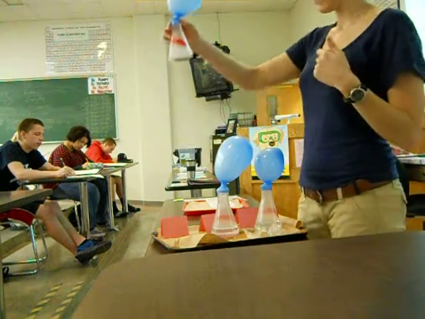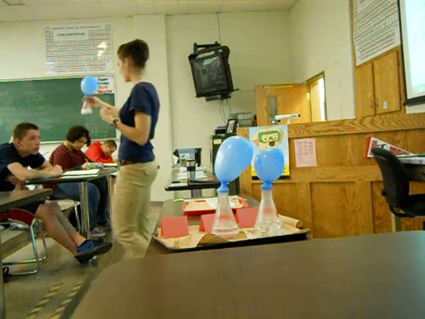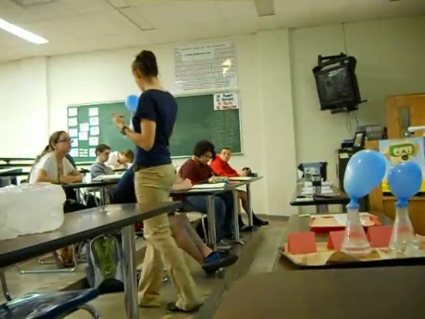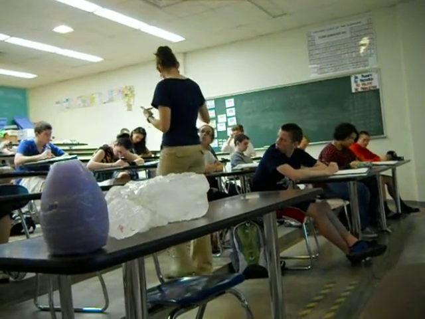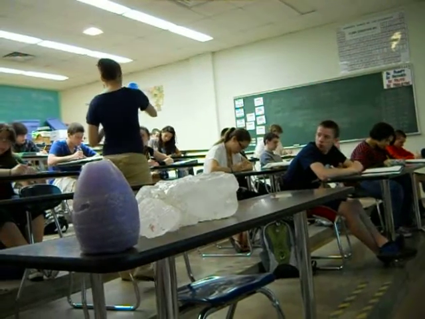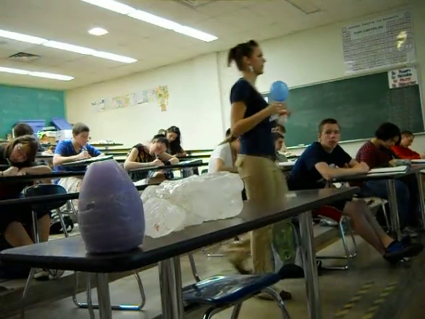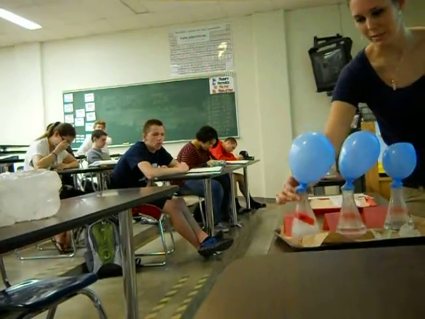So what does that mean for flask C? You can kind of see it. What was our limiting reactant here? The HCl. Can you see the magnesium stuff kind of left over? So our HCl was our limiting reactant for flask C.